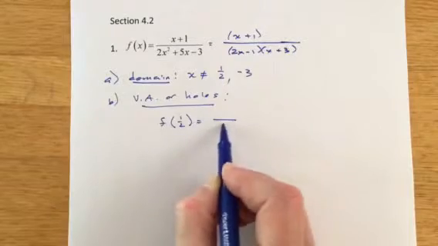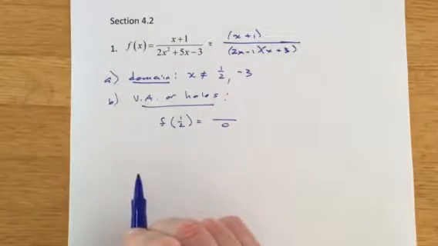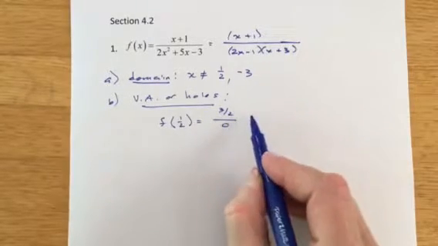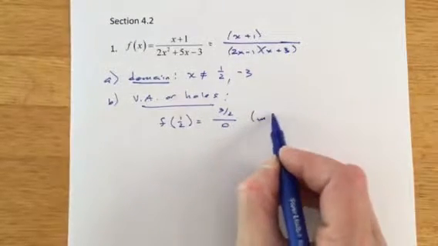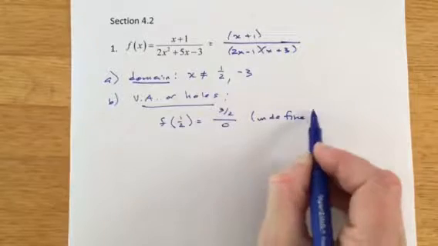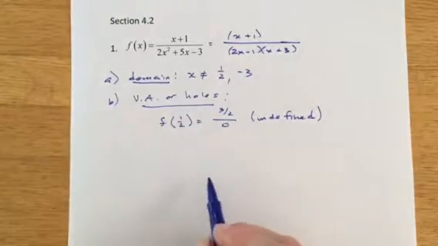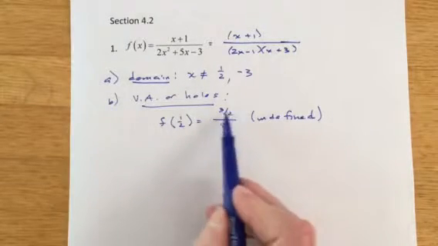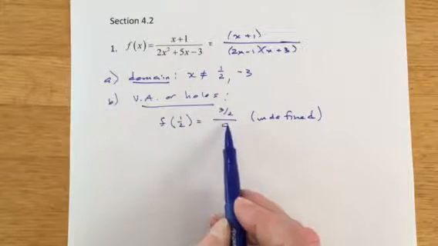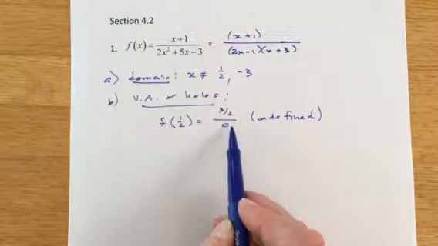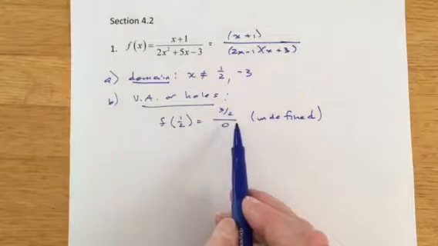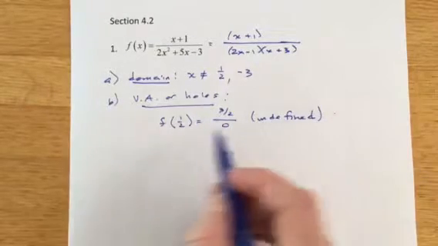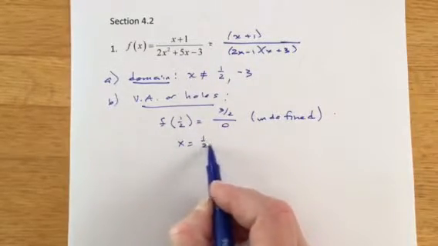Okay, now again, we already know we get a 0 denominator. That's why it's not in the domain. But if you plug 1/2 into the top, we get 3/2. Okay, this is undefined. Any 0 denominator is always undefined. That's why x equal to 1/2 is not in the domain. But if it turns out, like it does here, we have a non-zero number over 0, so in this case 3/2 over 0, or if we wind up with 2 over 0 or negative 8 over 0, any non-zero number over 0 means that this in fact turns out to be a vertical asymptote.